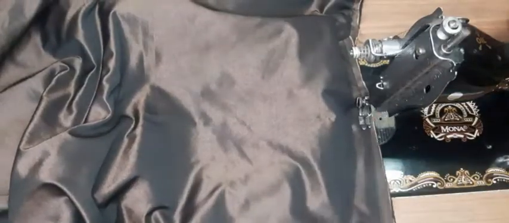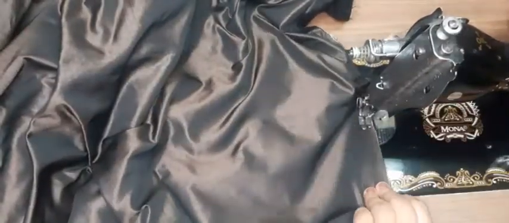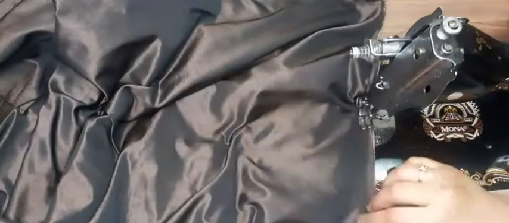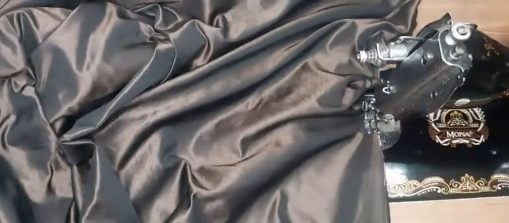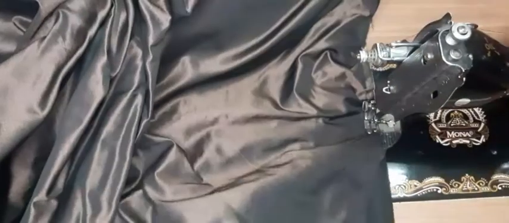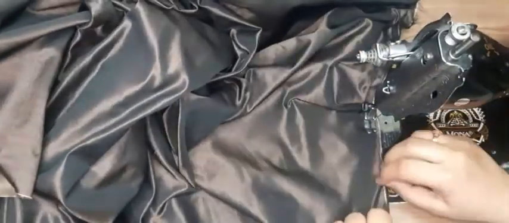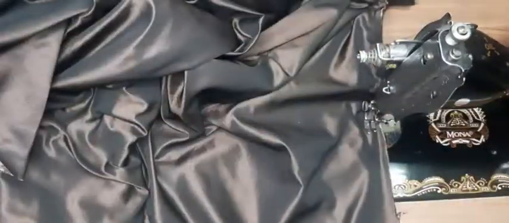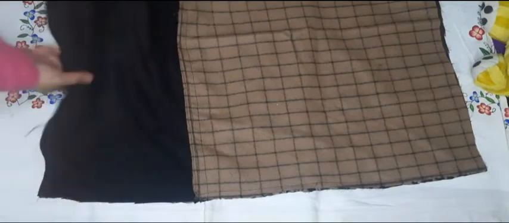You have to keep right sides inside for both lining and the cape and the tweed fabric. Here we are done with sewing the three sides.